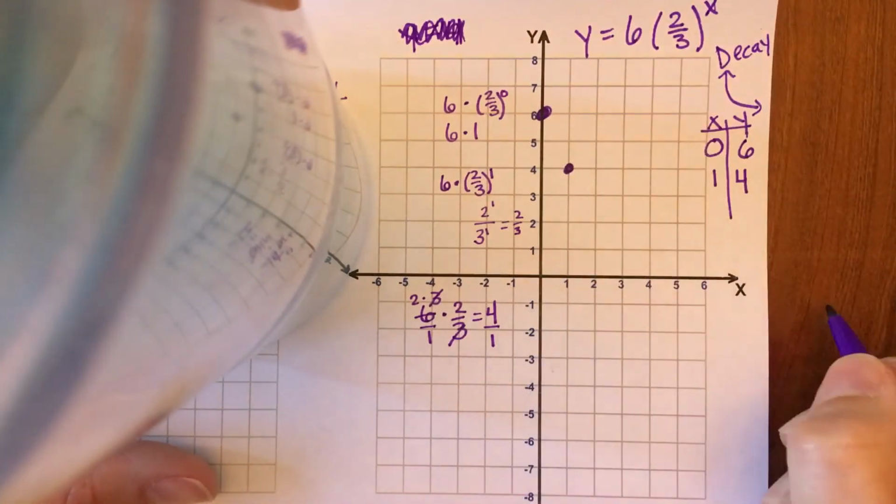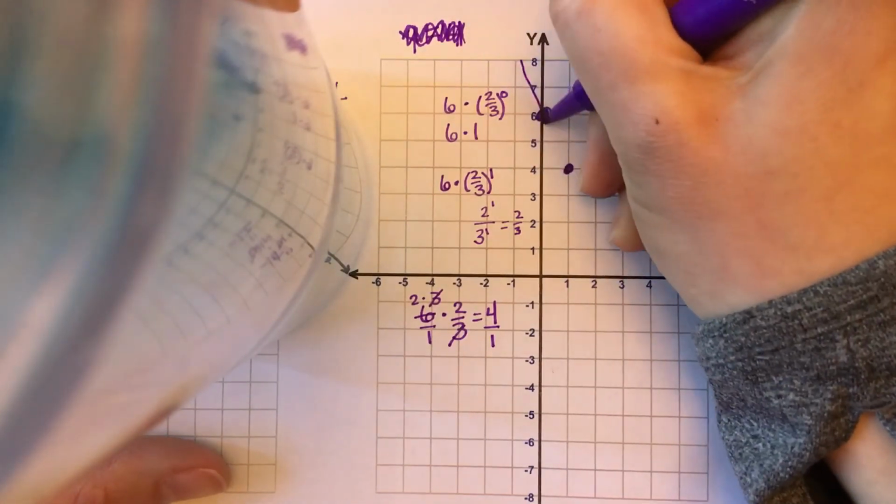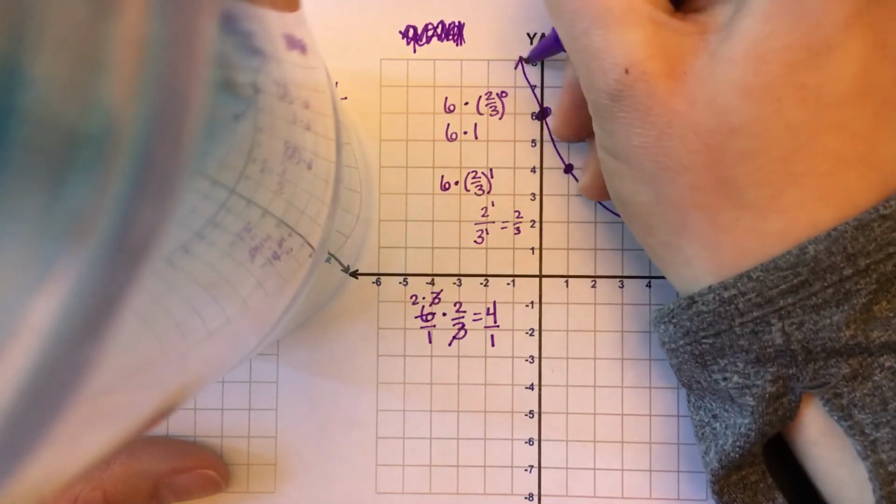Again, if I wanted more points, I can plug in more values for x to find more values for y. But from those 2 points, I see my graph is going to look something like this.